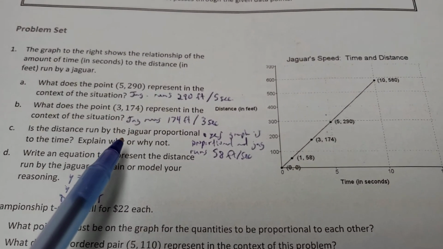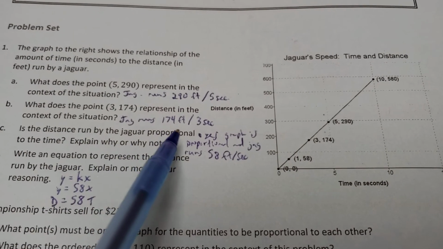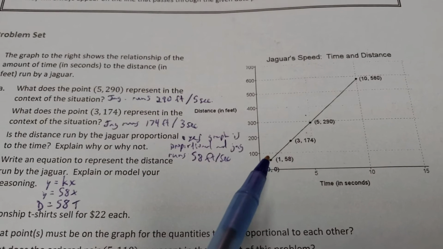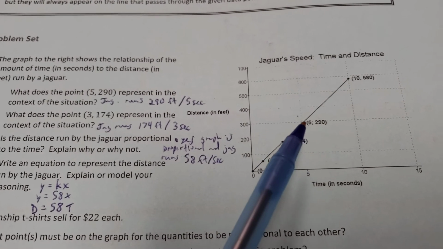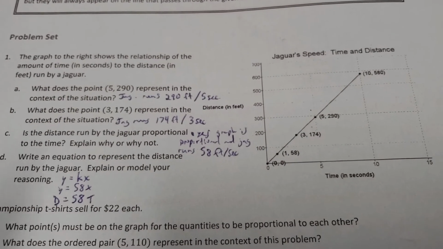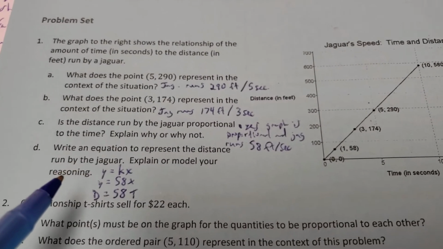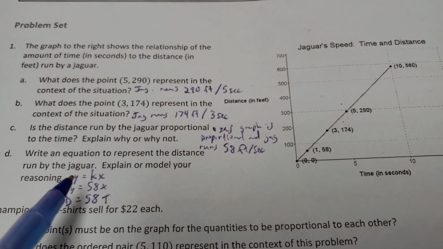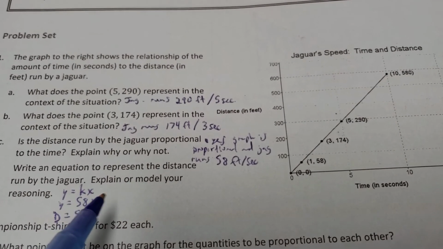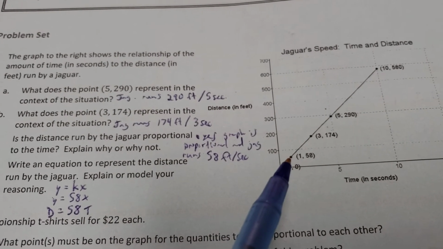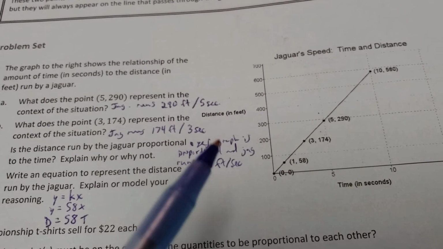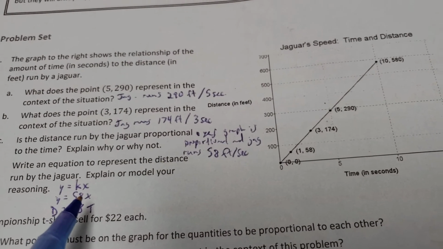So is this distance run by the Jaguar proportional to the time? Yeah, it's proportional, and it looks like we get 58 feet per second. If you keep dividing those out, y's divided by x's, you'd get 58 feet per second. Now write an equation to represent this. Well, we always start off with a y equals kx format for these. And we found out our unit rate, remember 58 over 1, or if we took our y value, 58 divided by 1, it gives us 58. It's going to be 58.